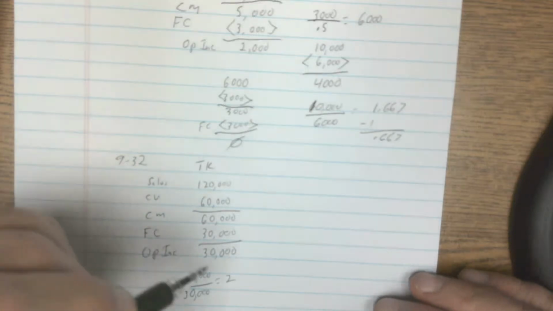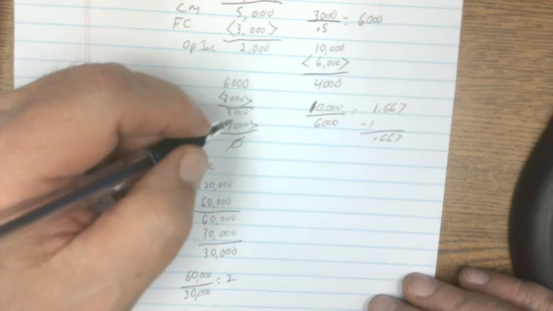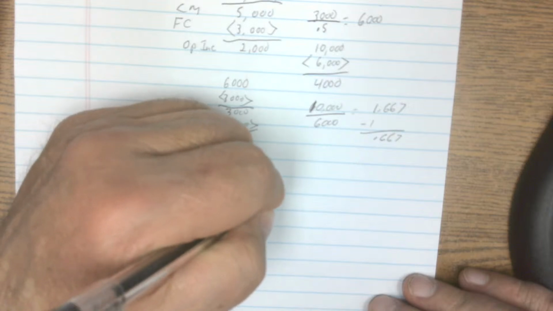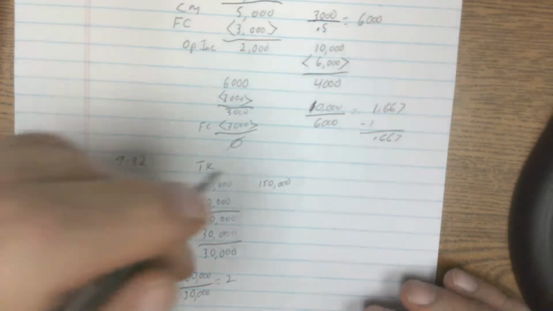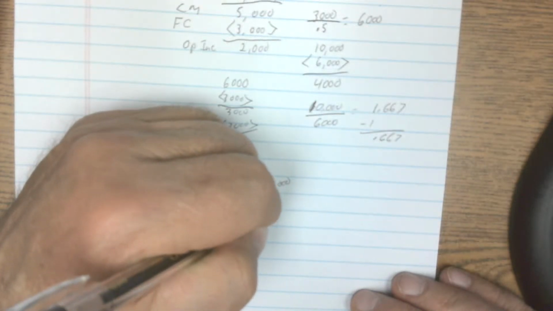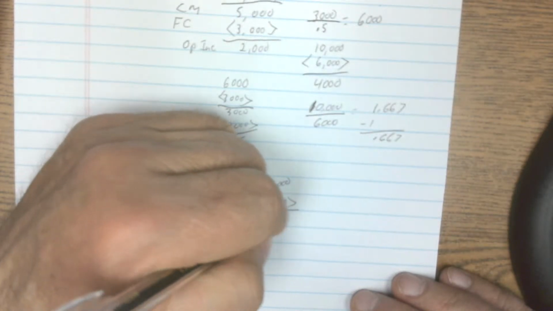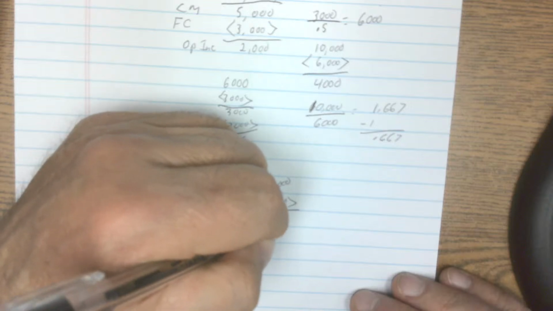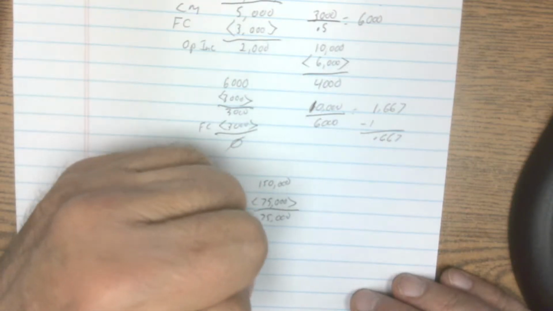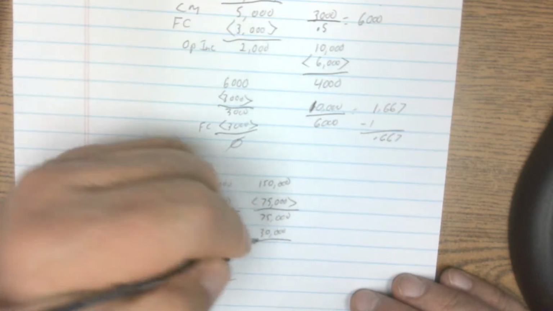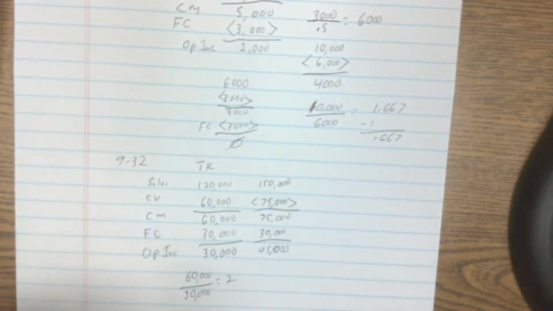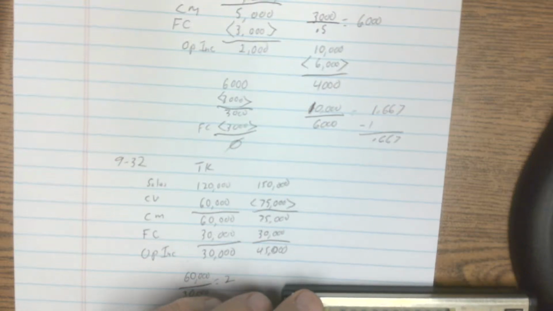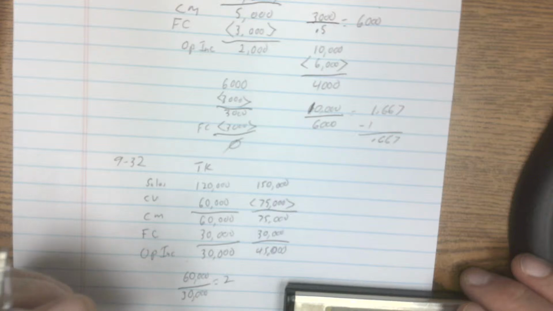Let me go ahead and prove that. A 25% increase would be 150,000 in sales, right? A 25% increase in variable costs would be 75,000, gives us 75,000. Our fixed costs stay the same, of 30,000, gives us 45,000, and 45,000 divided by 30,000 would give us 1.5.